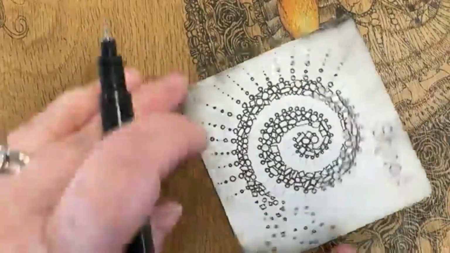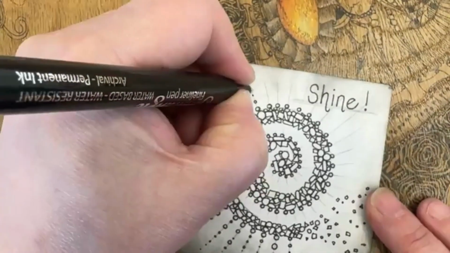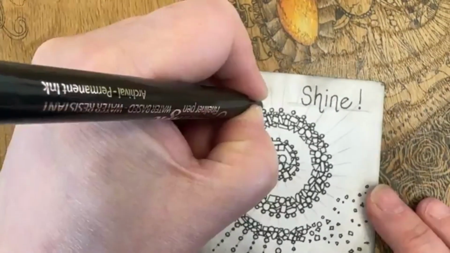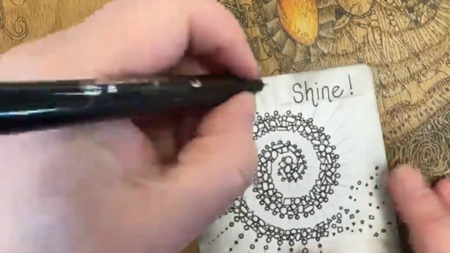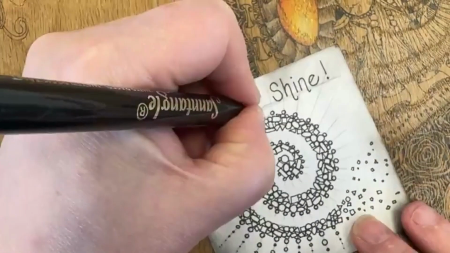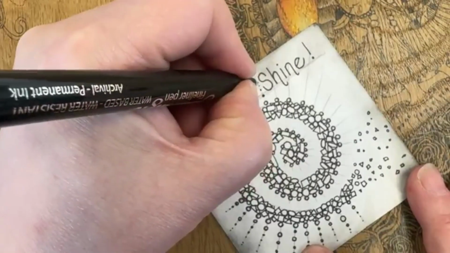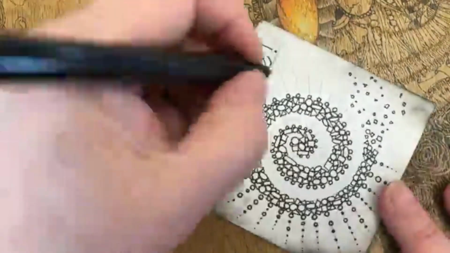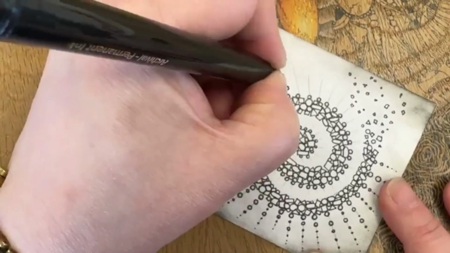Okay, so let's carry that on, shall we? I'm going to work my way around this way now, and then I definitely can't see what I did before. I just want to make sure that they're not even. Otherwise, if I do some even and some not, it'll look a bit off. Now here, look, I'm going to do a couple of little dots. I just want to make sure I've got something going on there, but I don't want it to go over those.